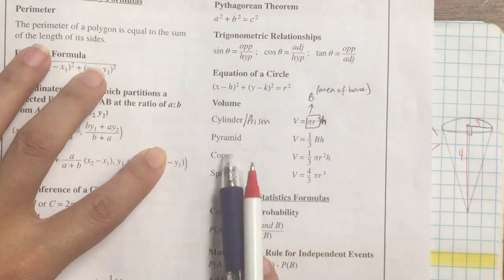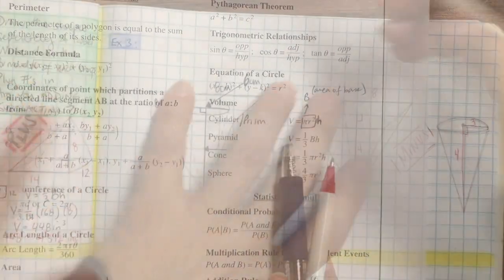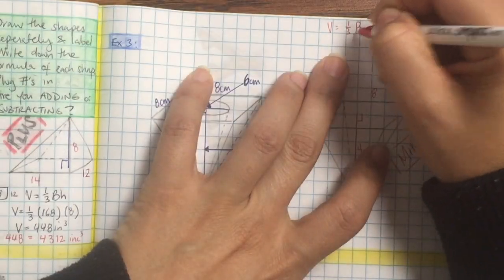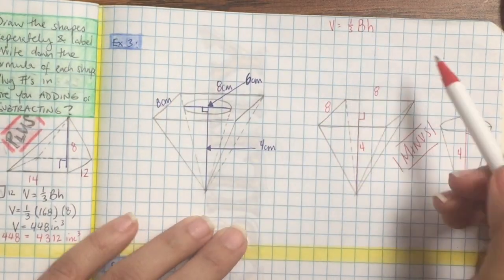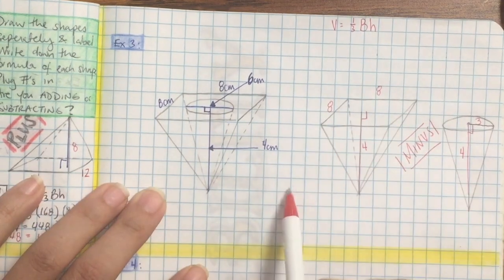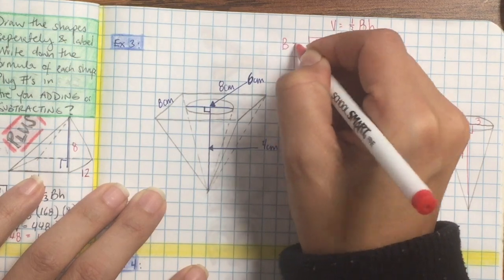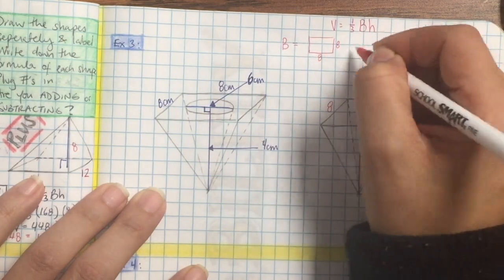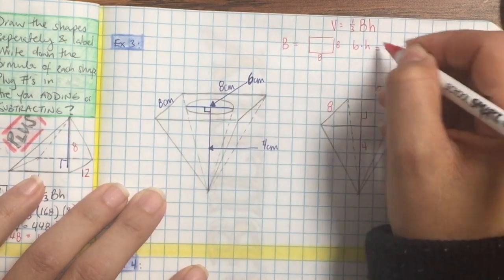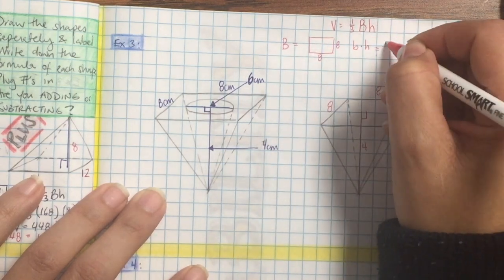So the first one is a pyramid. So we're going to copy down the volume of the pyramid. And the second one is a cone. So volume of a pyramid is 1/3 times the area of the base times the height. All right, so what is the base? The base is a rectangle. So go ahead and draw your rectangle. And that's 8 by 8. Actually, it's a square. And what's the area of a rectangle? It's base times height, so 8 times 8, which would be 64.